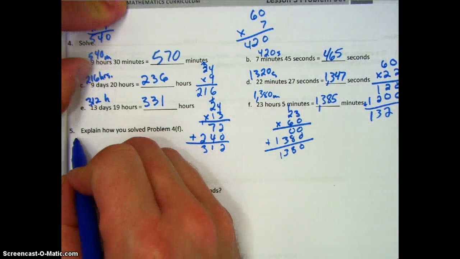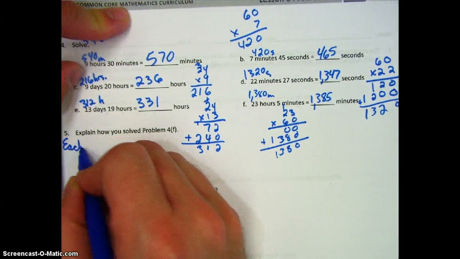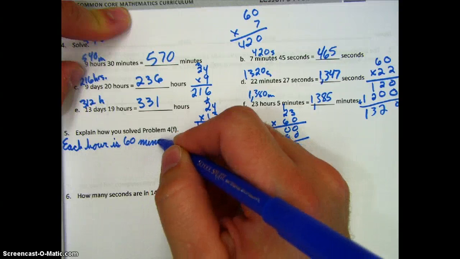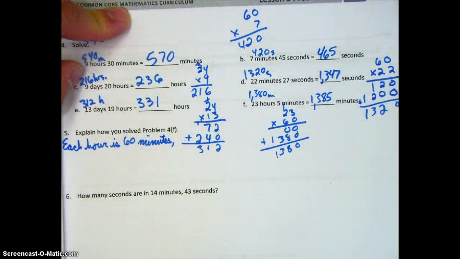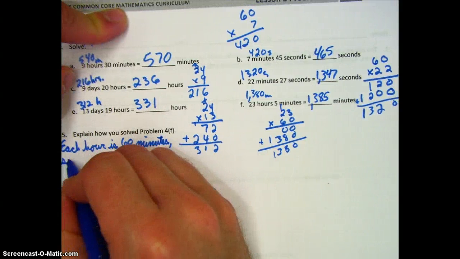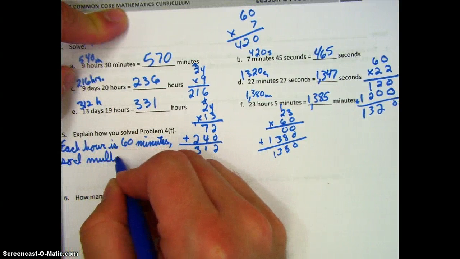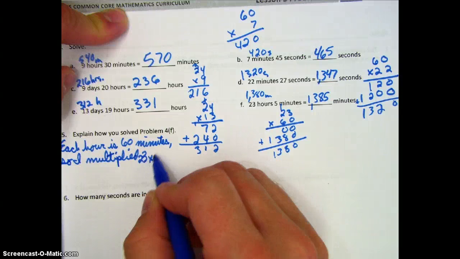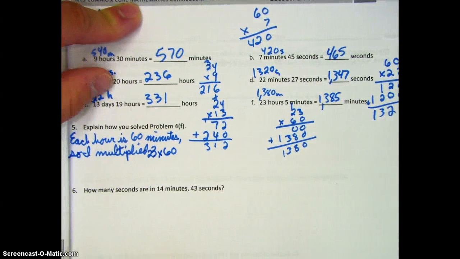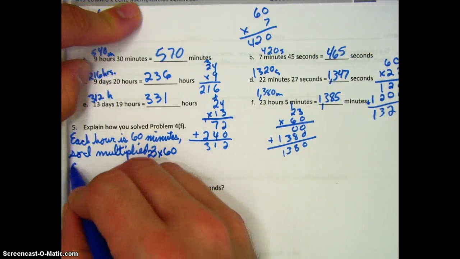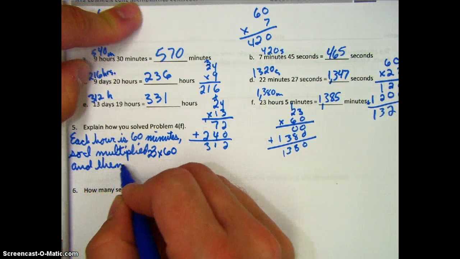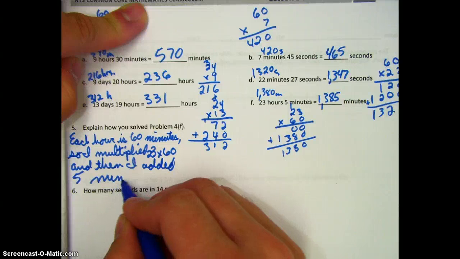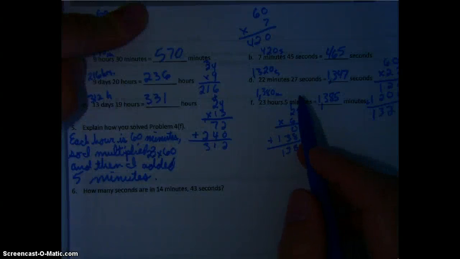So each hour is 60 minutes. So I multiplied 23 times 60. And then we added 5 minutes. And we get that extra 5 minutes over here.